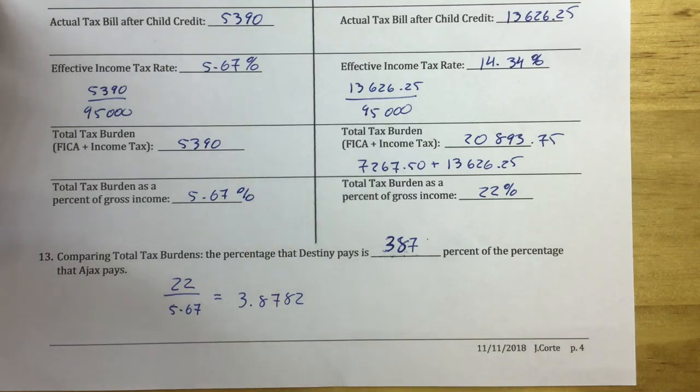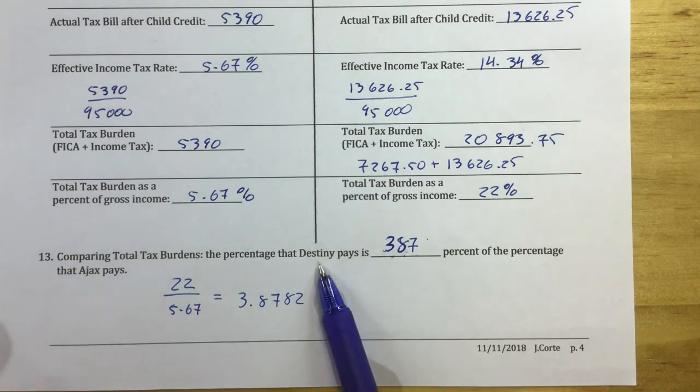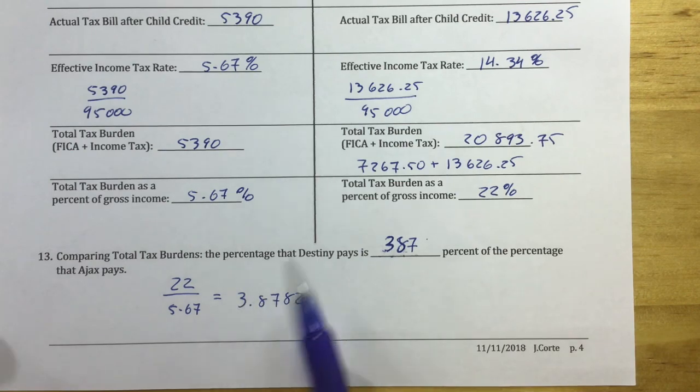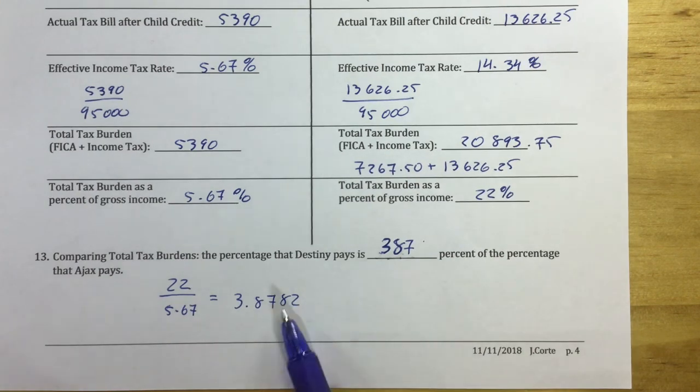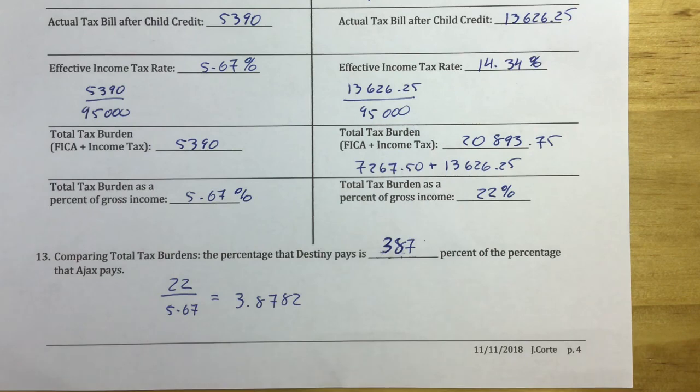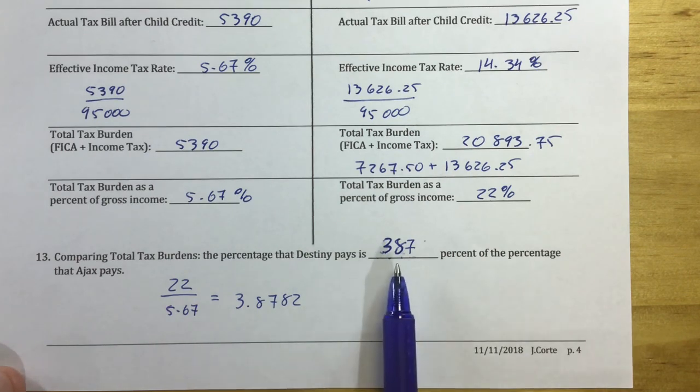And that sounds a little bit crazy, but remember, like 100% is 1 of something. Okay, so if her percent was 100% of his, it would still be the 5.67. If it was 200%, it would be that number doubled. 300% would triple that. And I think now you can probably see why it would be 387% of that. Factor, percentage.